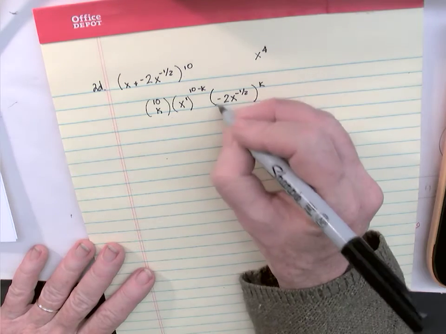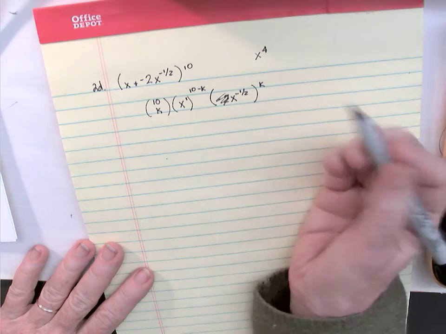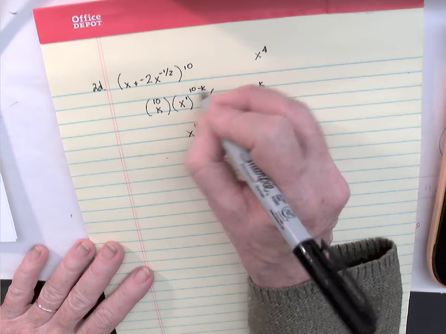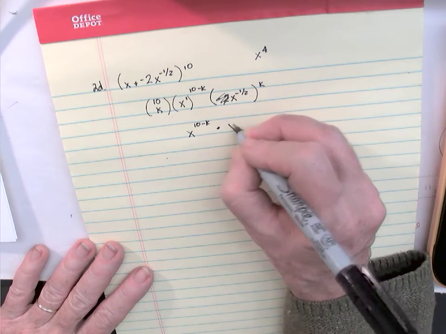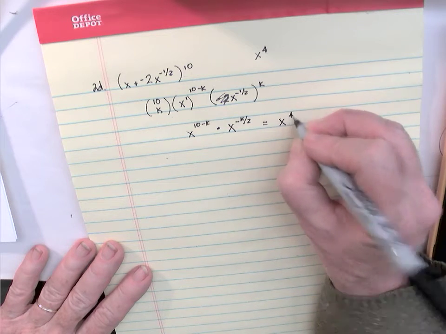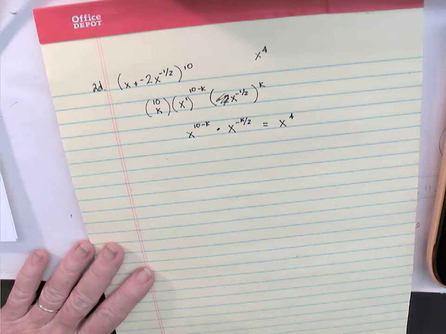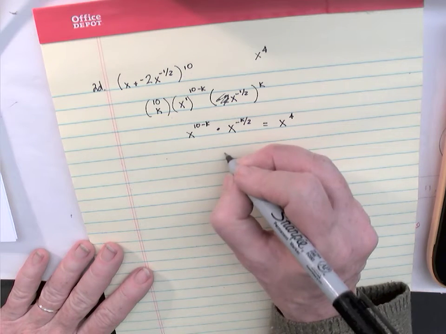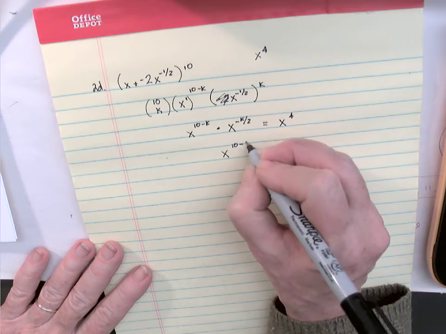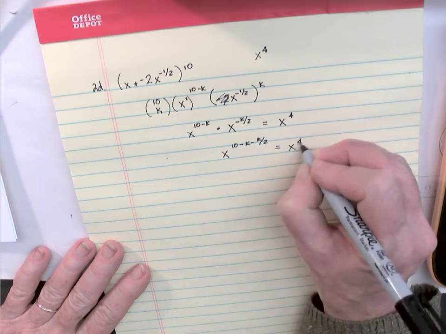For the moment, I'm going to ignore this negative 2 because I'm just trying to solve for k. So I'm going to have x to the 10 minus k, when I multiply those exponents, times x to the negative k over 2. For some k value, that's going to give me x to the fourth. So the first order of business is to figure out what k is. So when I add these exponents, I'll just write this out. 10 minus k over 2 should give me x to the fourth.